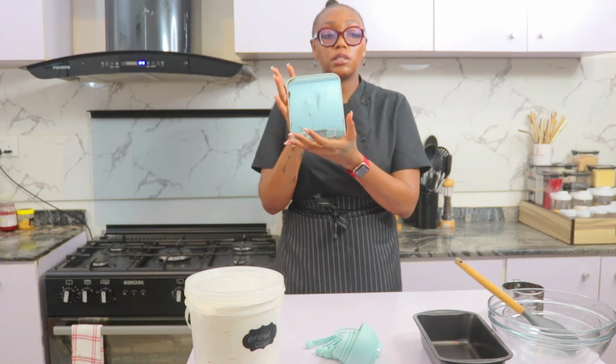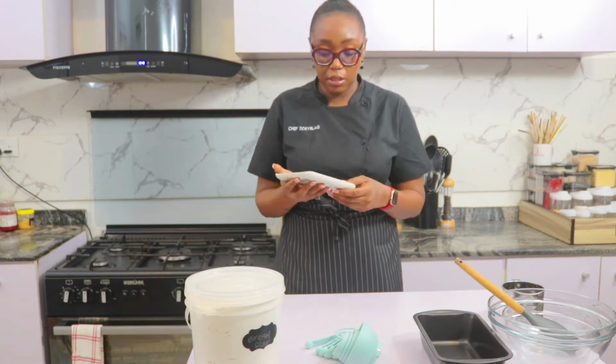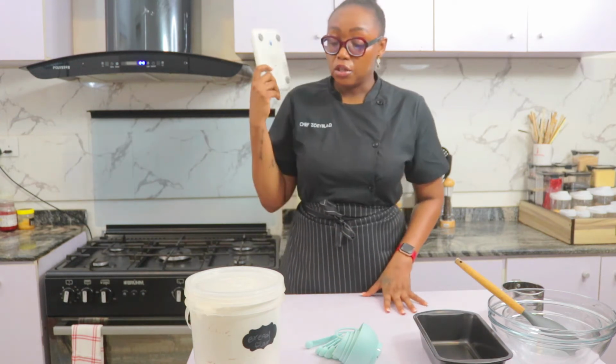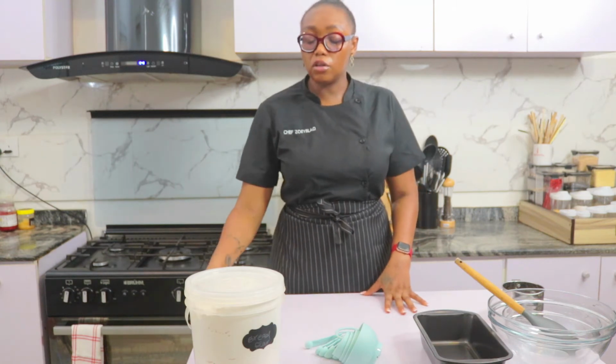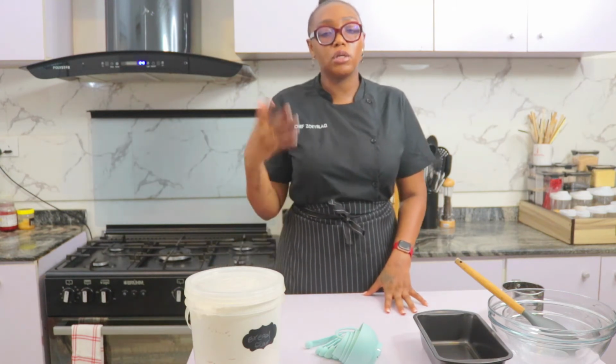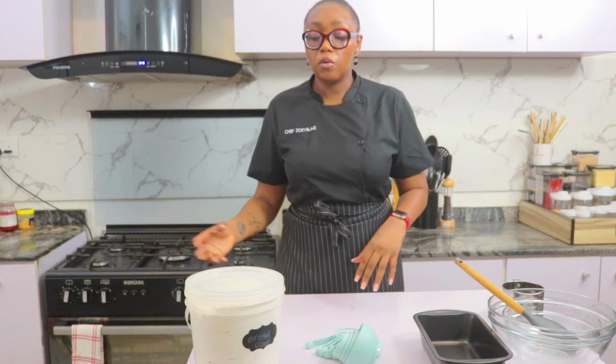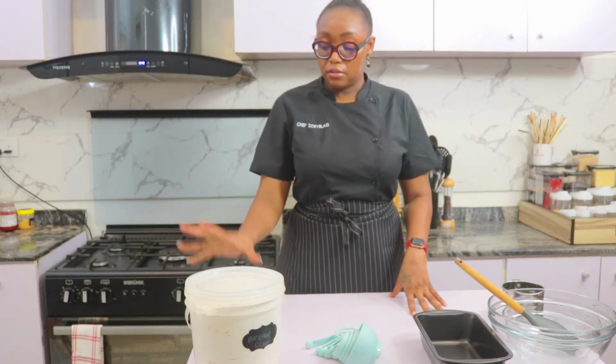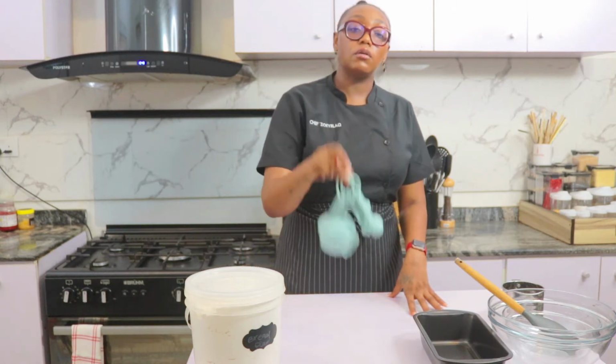This is an electronic scale. It's an old one that I have been using. It's been working for me. So you can get an electronic scale. They also have manual scales that you can get, but if you really want to have good results every time you are baking, always make sure you have a scale or a measuring cup.